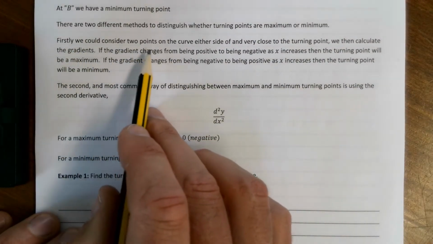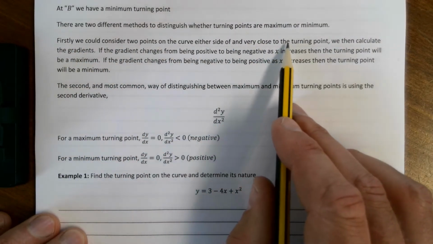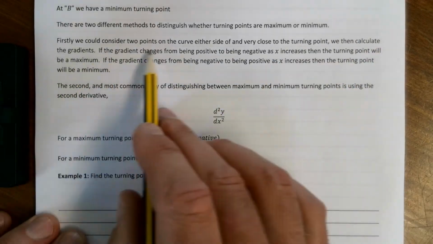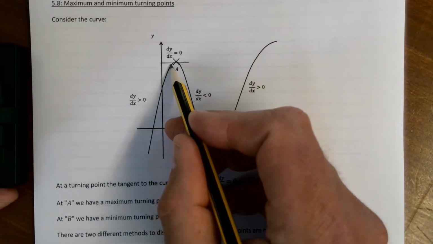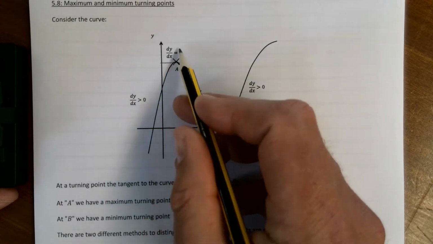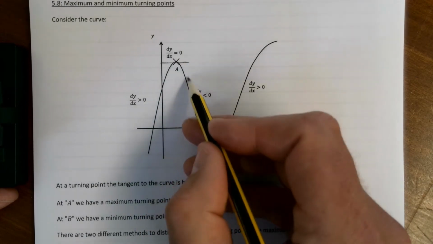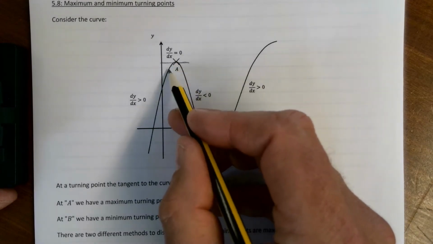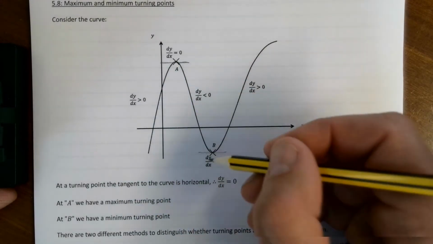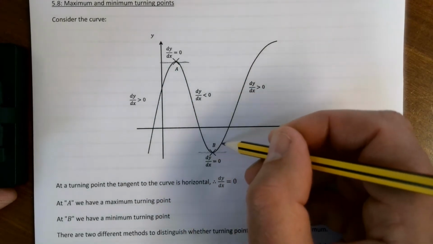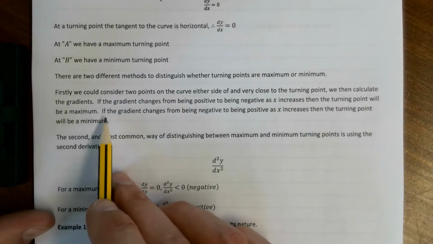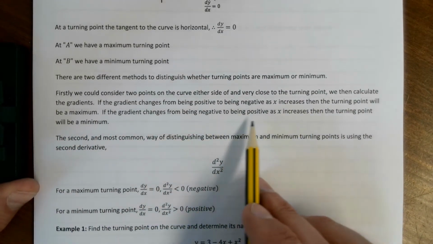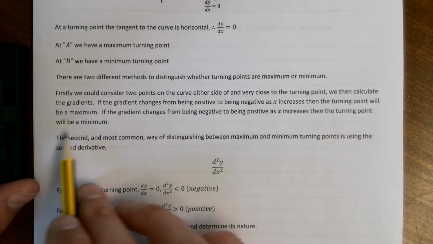Firstly, we could consider 2 points on the curve either side and very close to the turning point, and then calculate the gradients. So here's your turning point. If I pick this point, it's going to be a positive gradient. Remember, it's going this way. If I pick this point, it'll be a negative gradient. So if we know the turning point is in between, then it must be a maximum. Here, it would be negative, then changing to positive. If the gradient changes from positive to negative, as x increases, then the turning point will be a maximum. If the gradient changes from negative to positive as x increases, then the turning point will be a minimum.